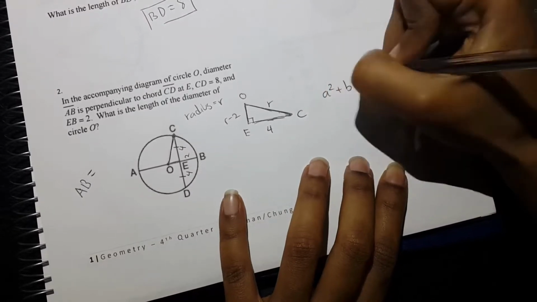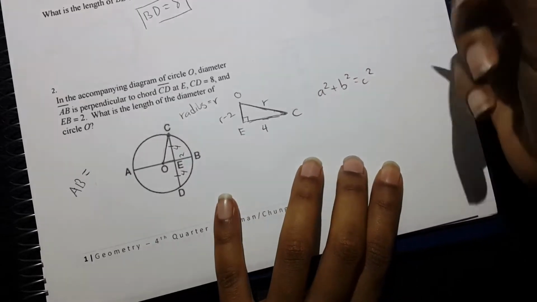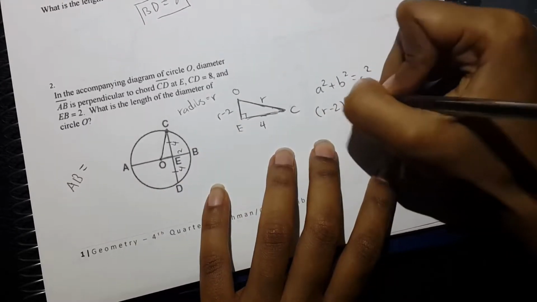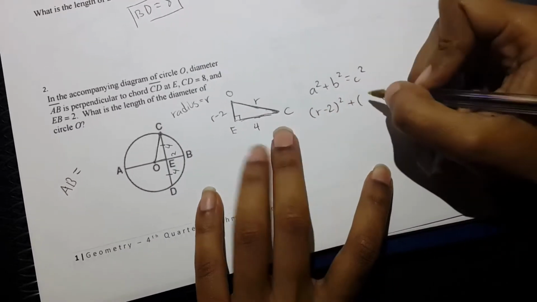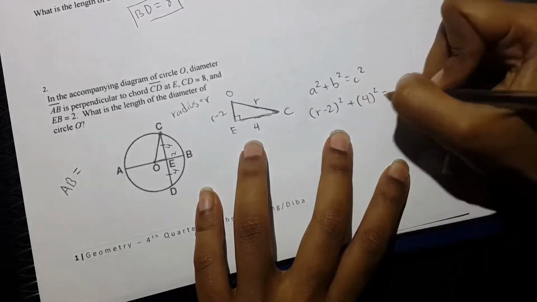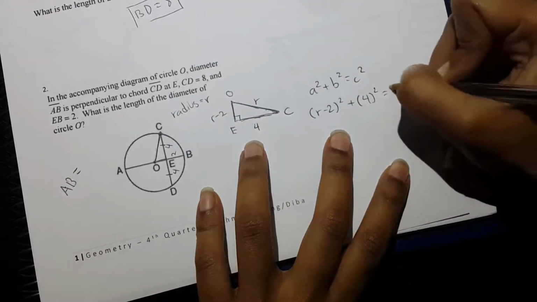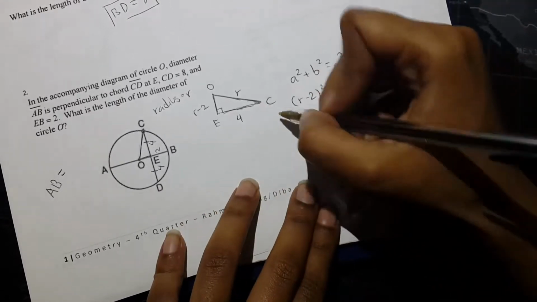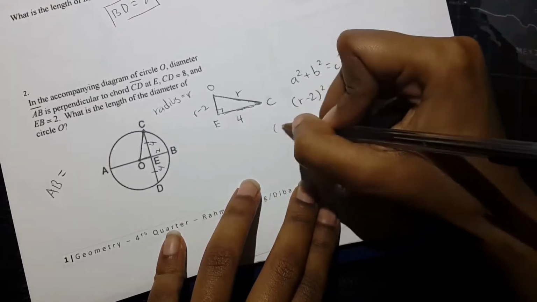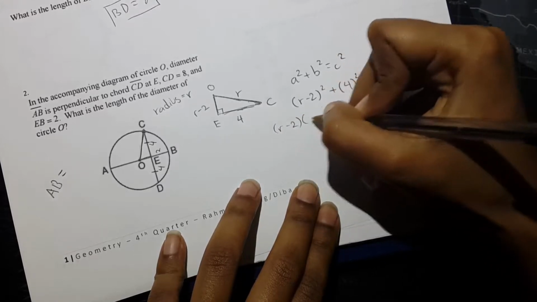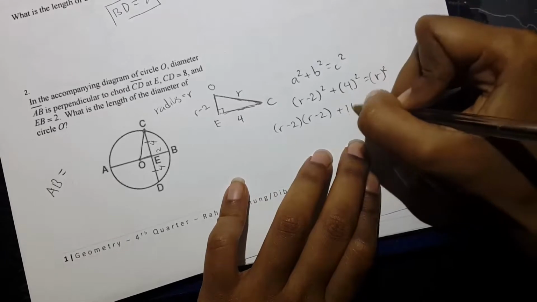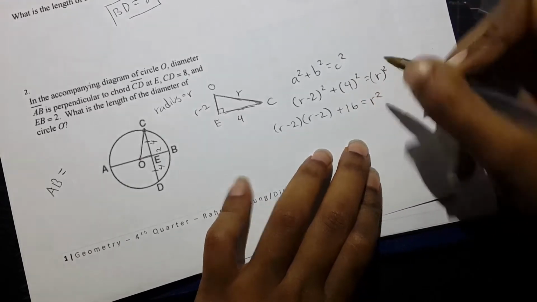So we know the Pythagorean theorem is a squared plus b squared equals c squared. My a is going to be (r minus 2) squared, plus my b, which is going to be 4 squared, equals my c, which is going to be r squared. Here we have a binomial being squared, so let me write that out in its expanded form. 4 squared is 16 equals r squared.